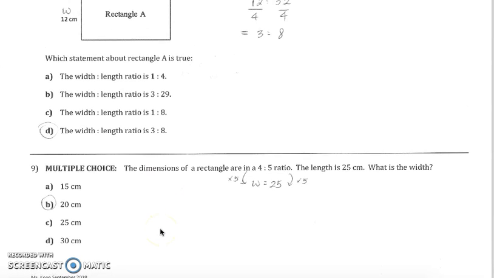Number 9. The dimensions of a rectangle are in a 4 to 5 ratio. The length is 25 centimeters. What is the width? So the length is the longer side in the rectangle. So we can match up 25 centimeters to 5, knowing that 5 times 5 is 25. So the width that we're looking for must be 4 times 5, which is 20.